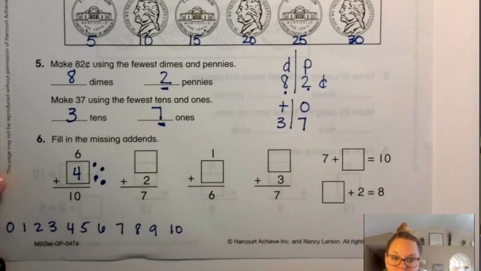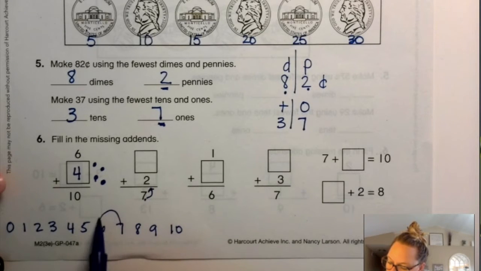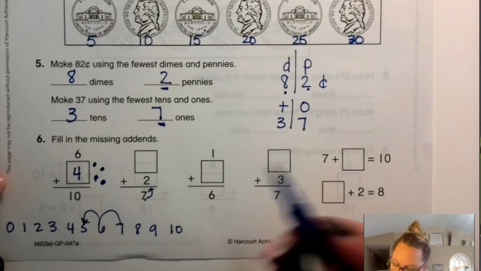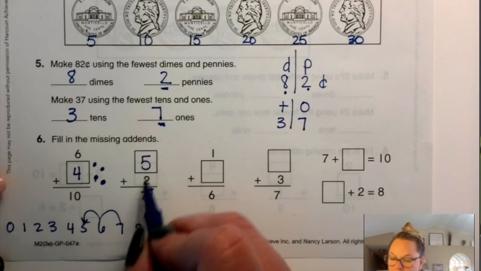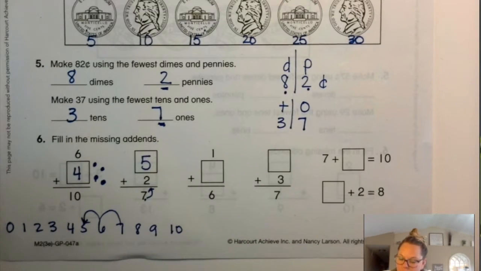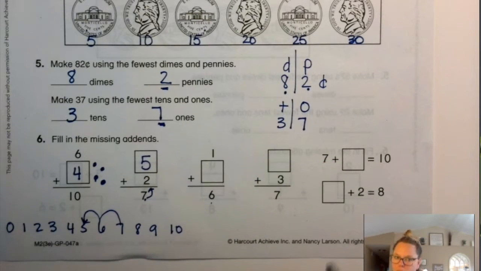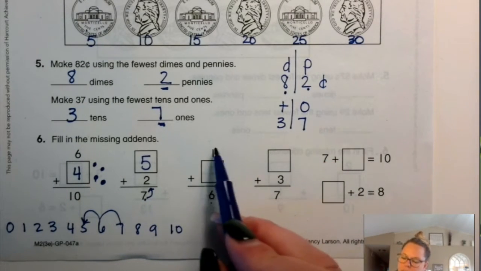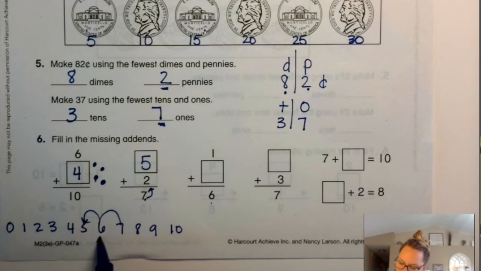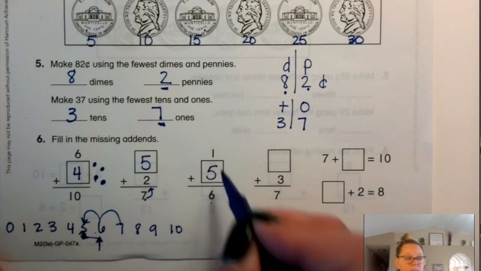What plus 2 is 7? I can start at 2 and count till I get to 7, or I can start at 7, remember, and go backwards 2. 1, 2. What number did I land on? 5. Is 5 plus 2 equal 7? Yes, it does. 1 plus what is 6? 6 and 1 are really pretty far away from each other. So I'm going to start at 6 and count backwards 1 spot. And that gave me 5. 1 plus 5 is 6.